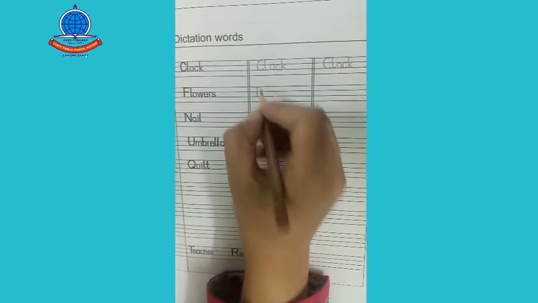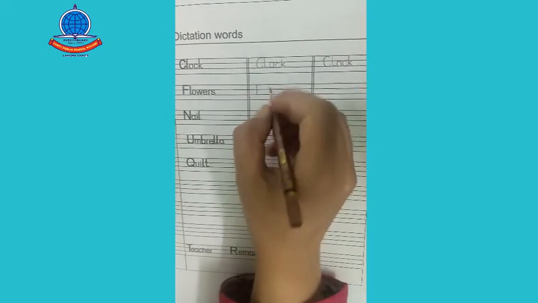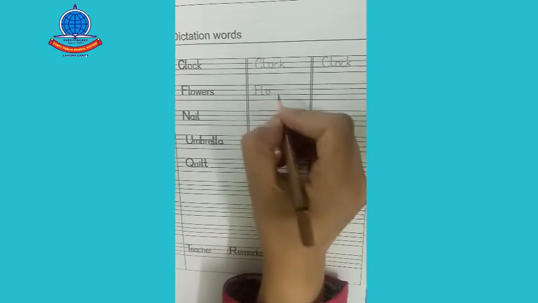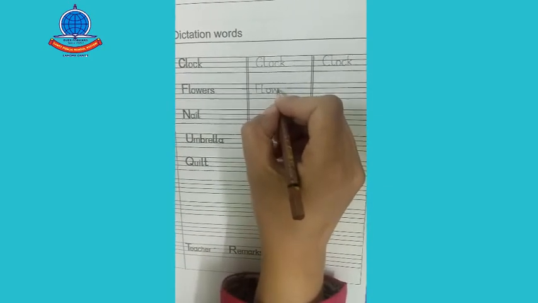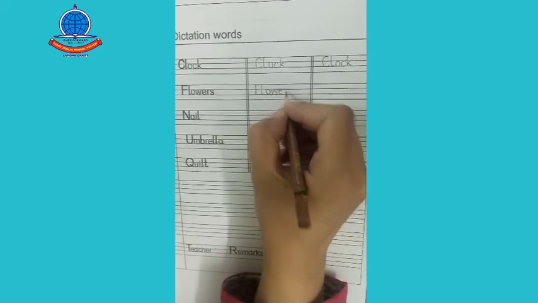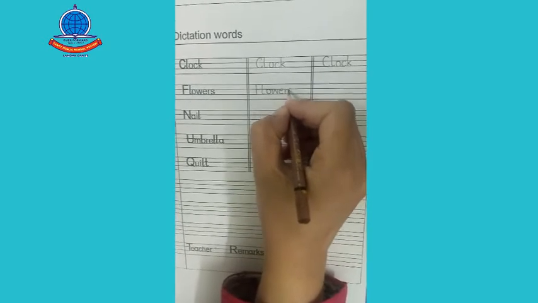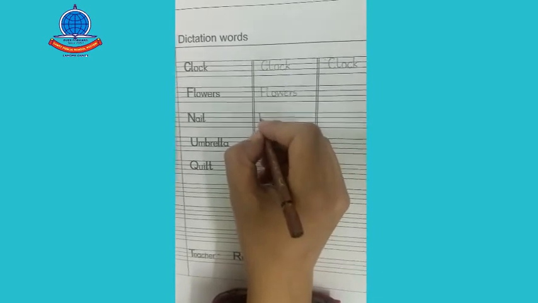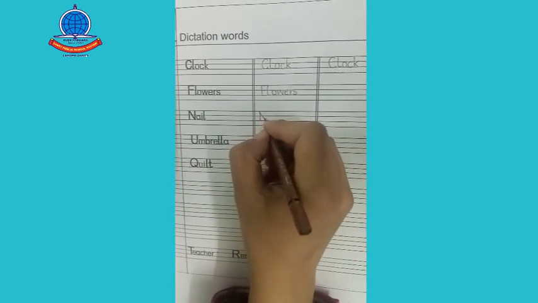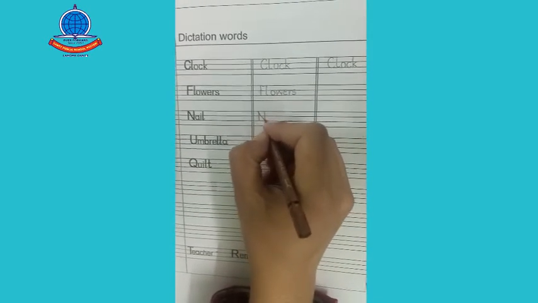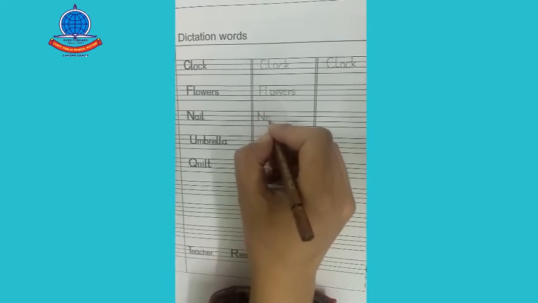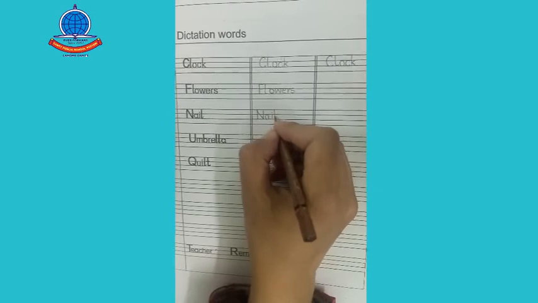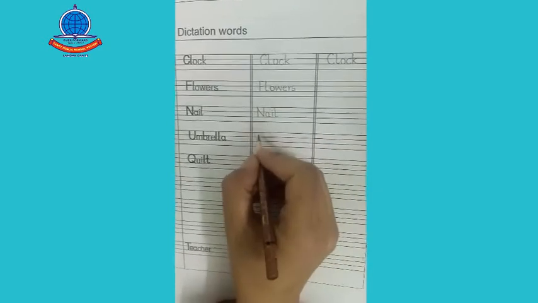Our second dictation word is flowers. F-L-O-W-E-R-S, flowers. And the next word is nail. N-A-I-L, nail.